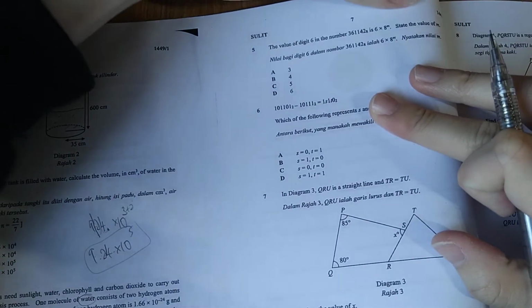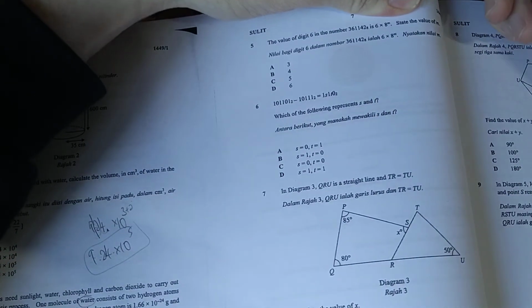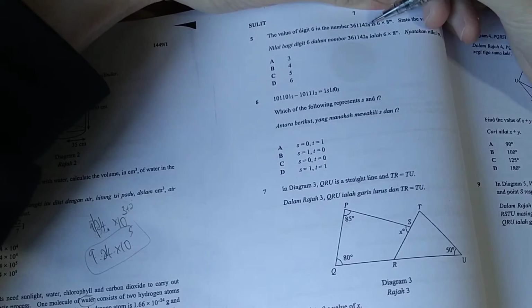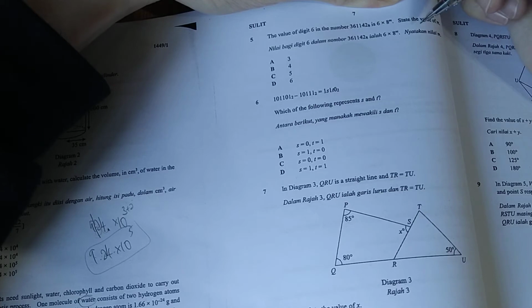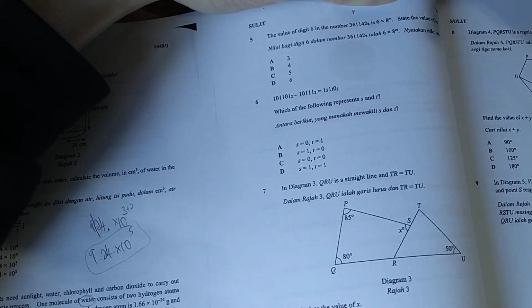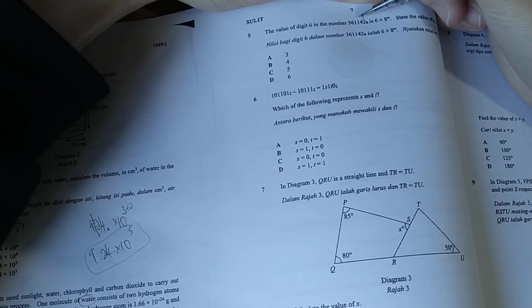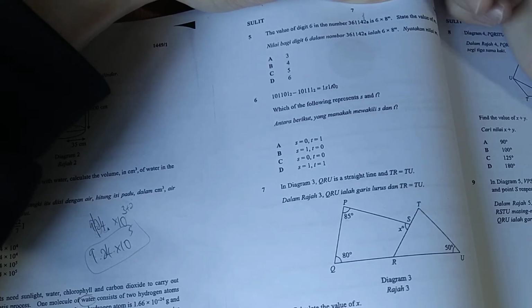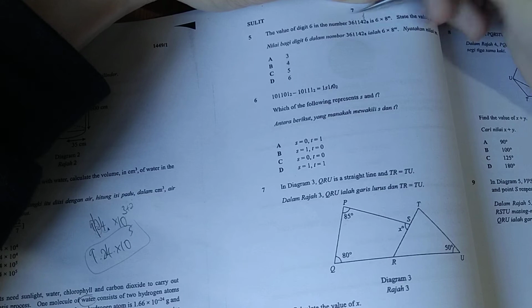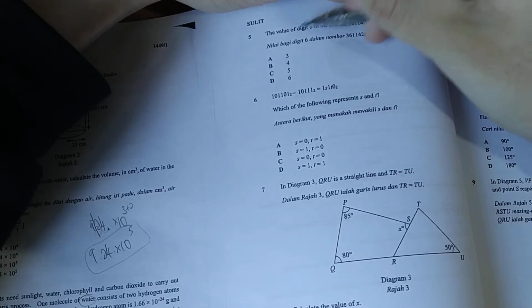Next, number 5. The value of digit 6 in the number is 6 times 8 power m. Actually, what they want you to do is change the number from base 8 to base 10. So how to change the number from a smaller base to base 10? You have to use the multiply and add method. So if you see base 8, you have to write 8 power 0, 8 power 1, 8 power 2, 8 power 3, 8 power 4, and so on. But you don't have to change the whole number to base 10. They only want you to change the digit 6.